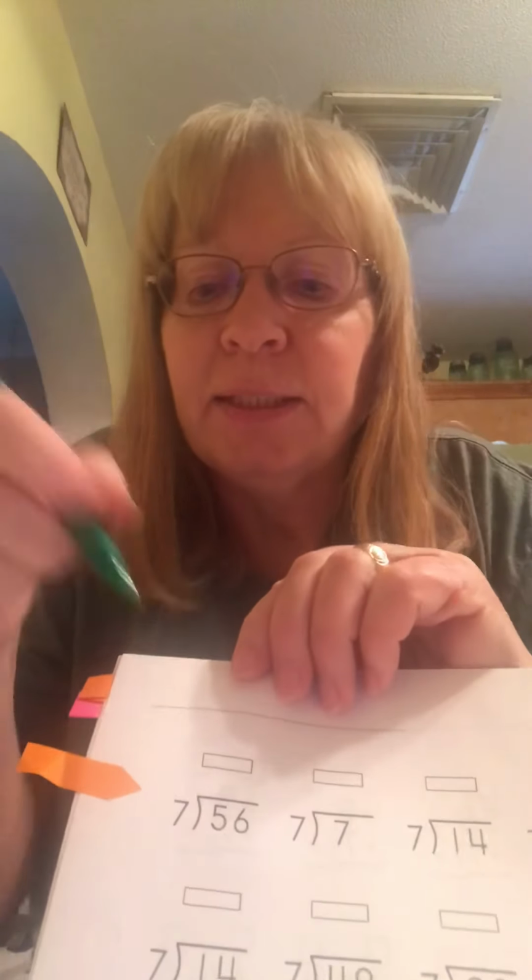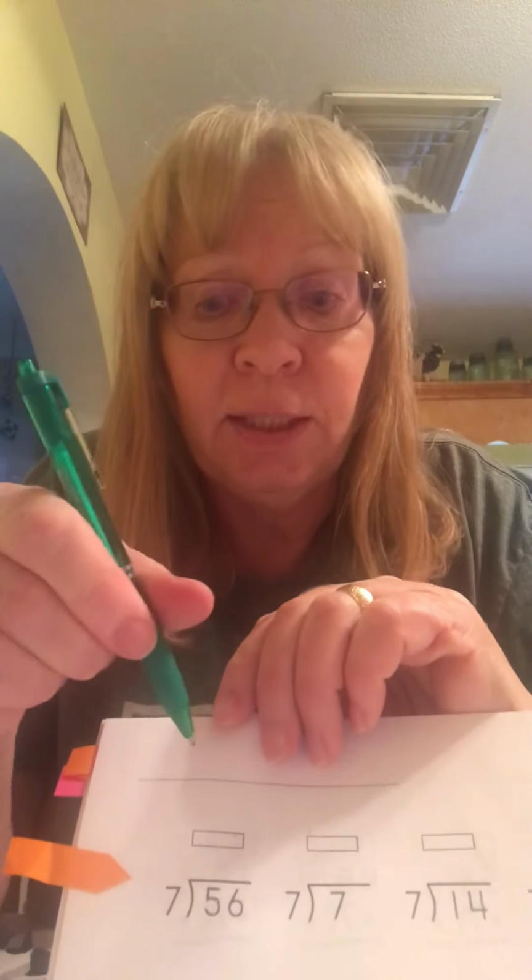Okay, we're going to do some division problems. Okay, 7 into 56. Remember to use your little box to put your tallies as you say the multiples of 7. All right, so let's see. We're going to say 7, 14, 21, 28, 35, 42, 49, 56. So in my tally box, I wrote 1, 2, 3, 4, 5, 6, 7, 8.